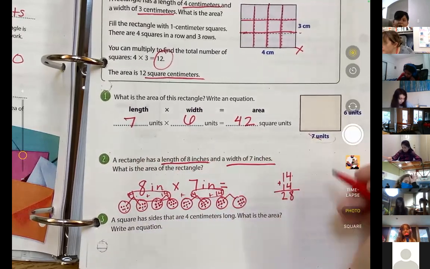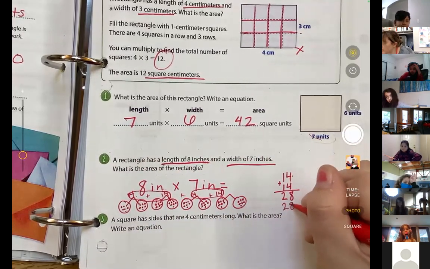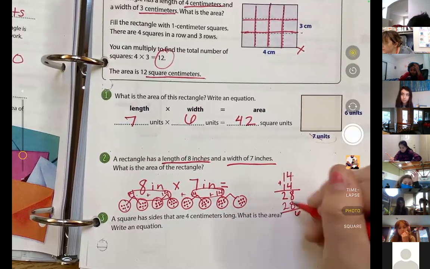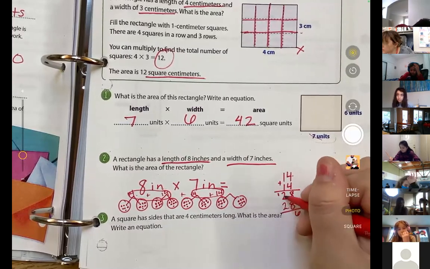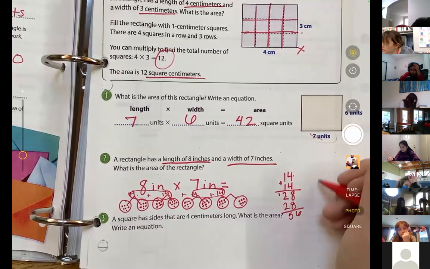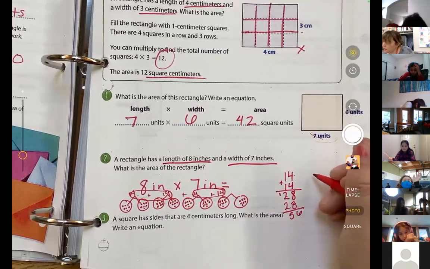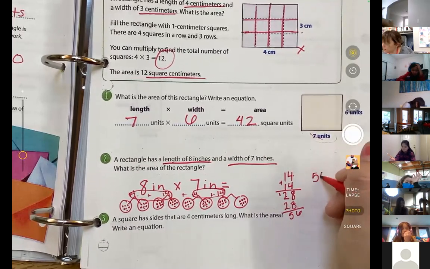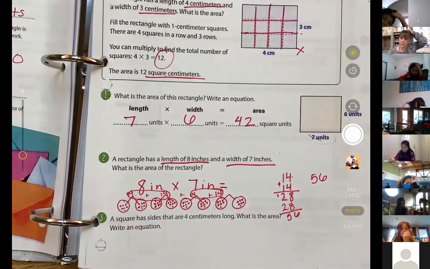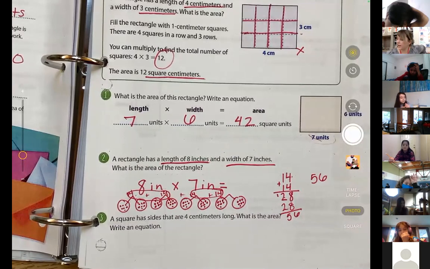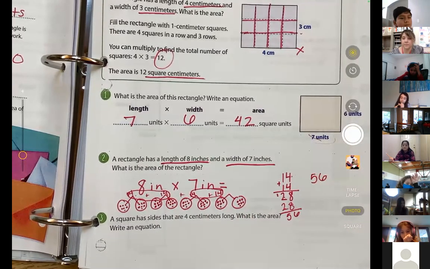And that would be 28. So I can do 28 plus 28. 8 plus 8 is 16. Carry my 1. 2 plus 2 is 4, plus 1 more is 5. So our answer here is 56. And I'm going to come back to you, Daniela, because you were my one I called on. Can I just write 56, Daniela?